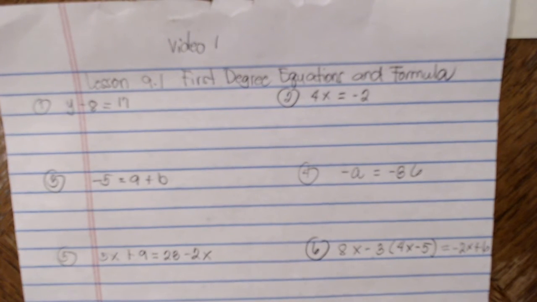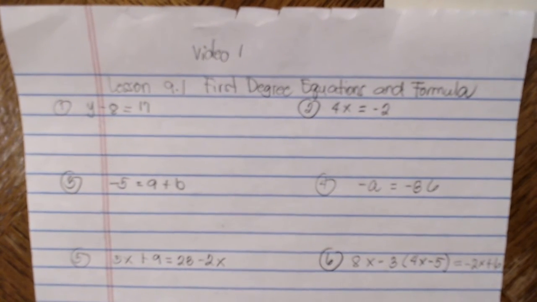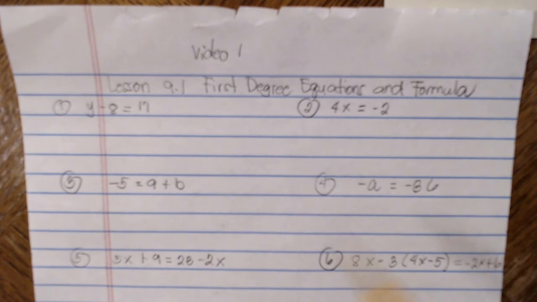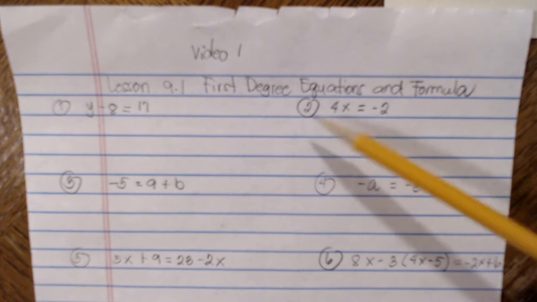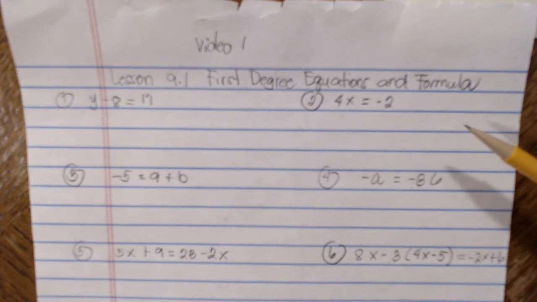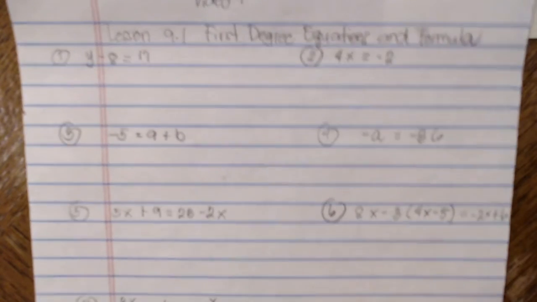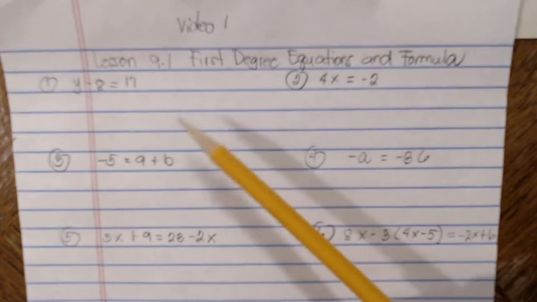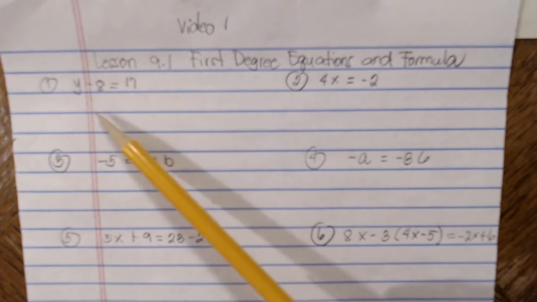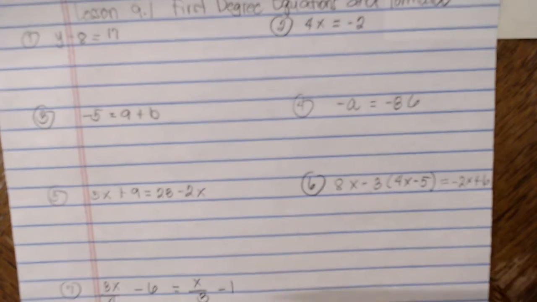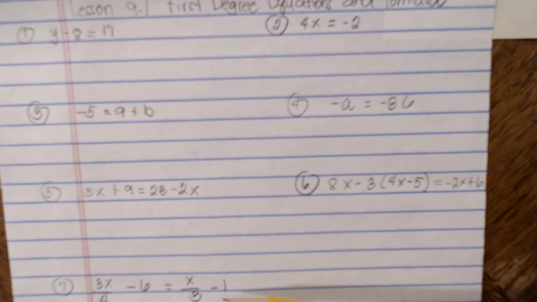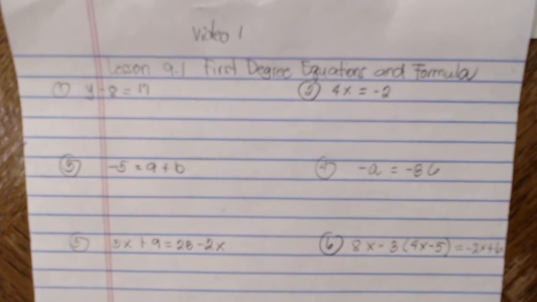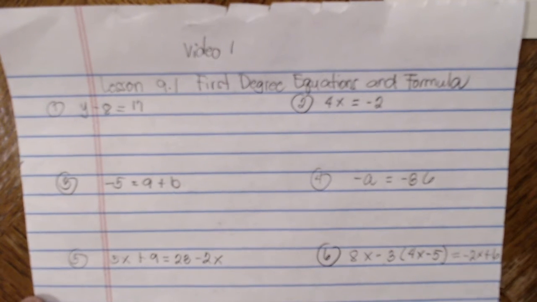Hello everyone. This is video 1, lesson 9.1. This is about solving first degree equations and formula. I have here examples 1 to 7. It starts with a simple problem and then ends with ones that are not that hard but a little bit complicated. Okay, let's start with number 1.